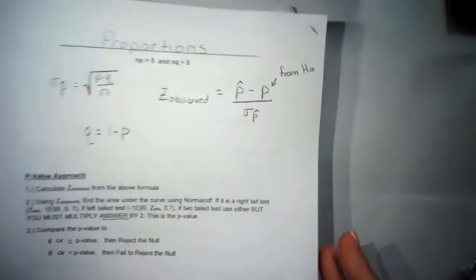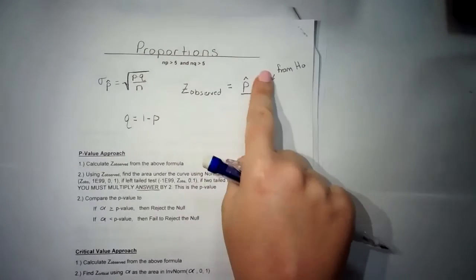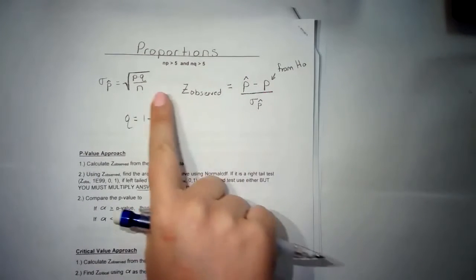Okay. All right, so if we flip over to the very back page of our little formula packet, that gives us proportion. Okay. So here we go. Notice that on here, here's our Z observed.